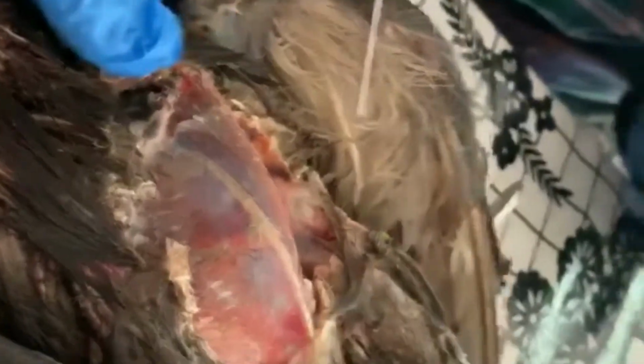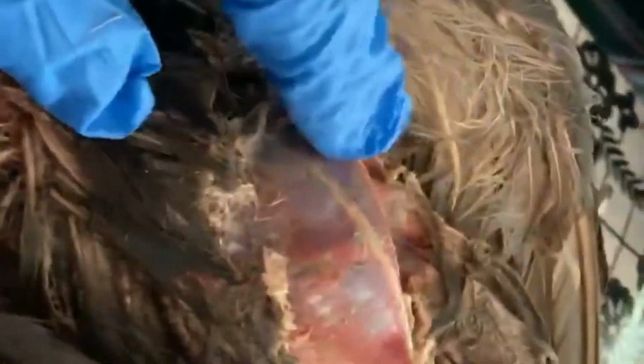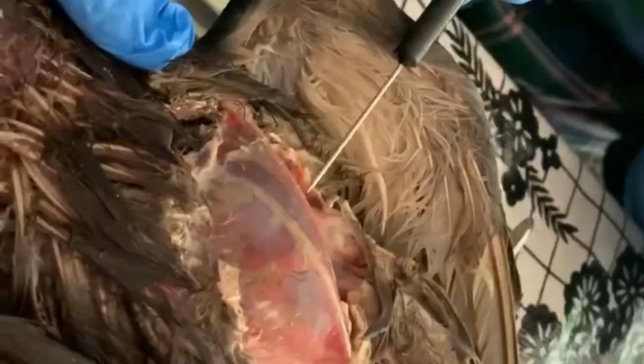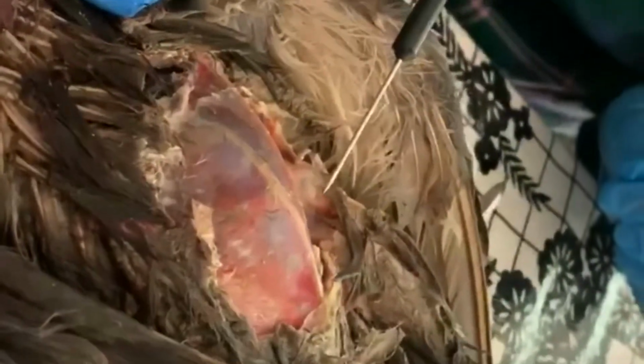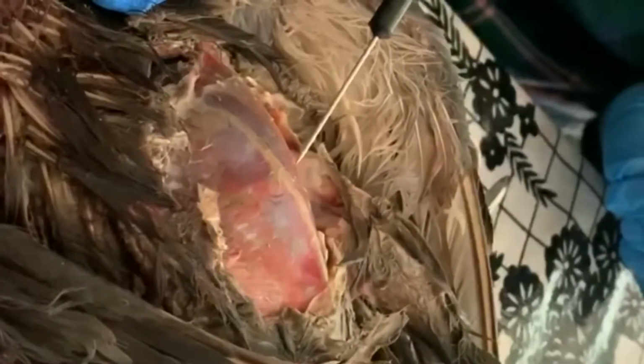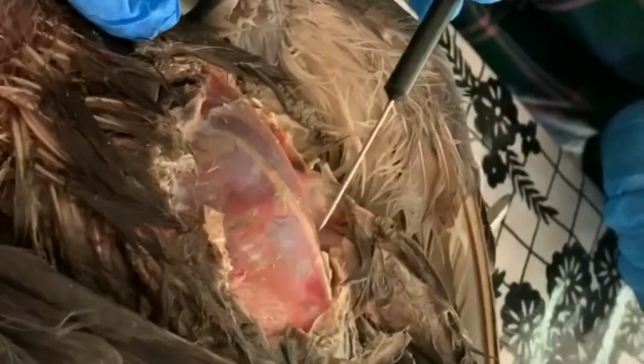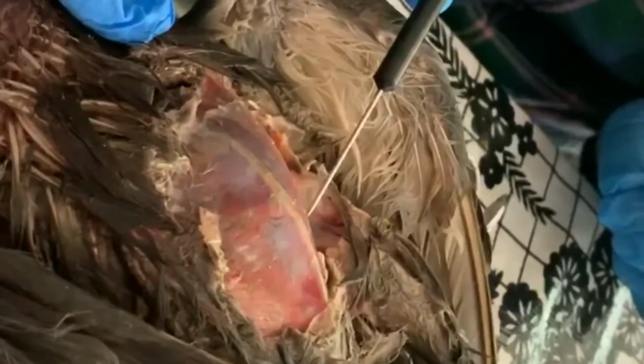The action of the pectoralis muscle is the downward stroke of the wing. So when it contracts, it pulls that wing downward. When it relaxes, the wings float back up. Below the pectoralis muscle is the supracoracoideus muscle. It also has its origin point on the keel. It is used for the upward stroke of the wing.